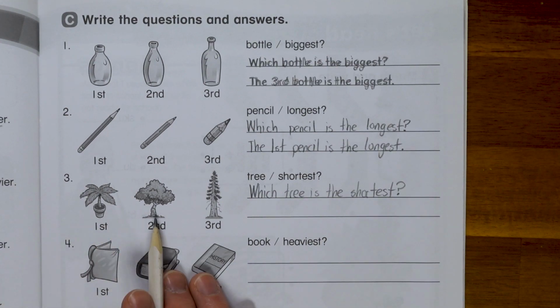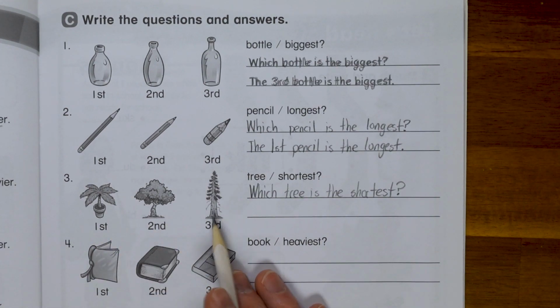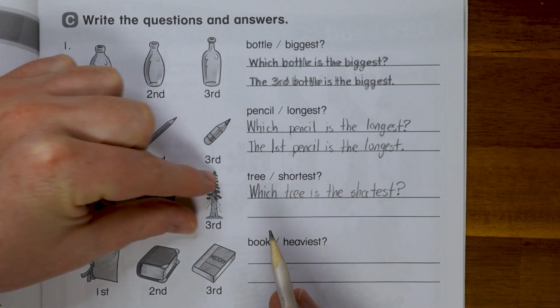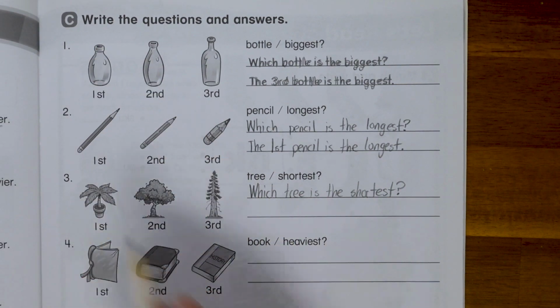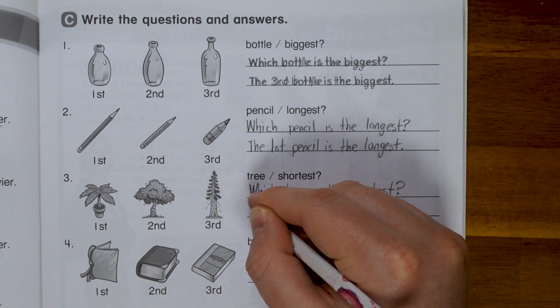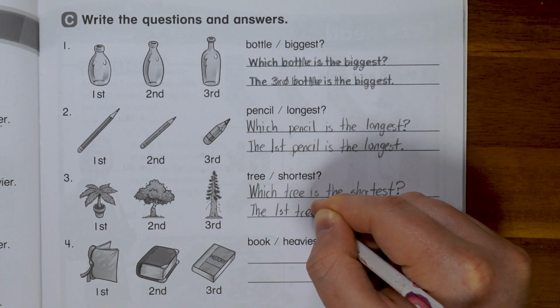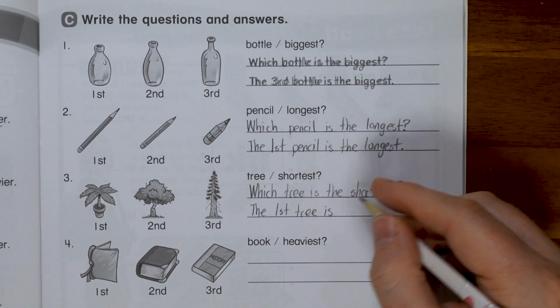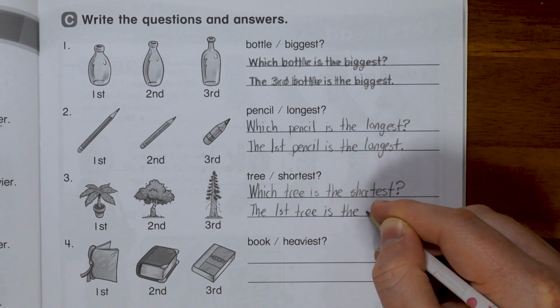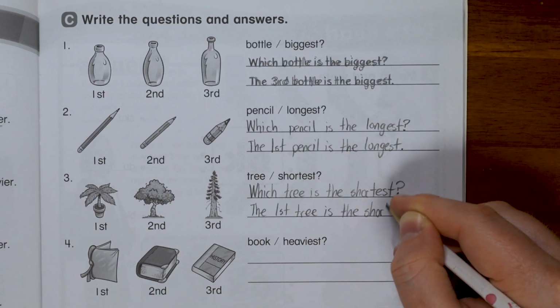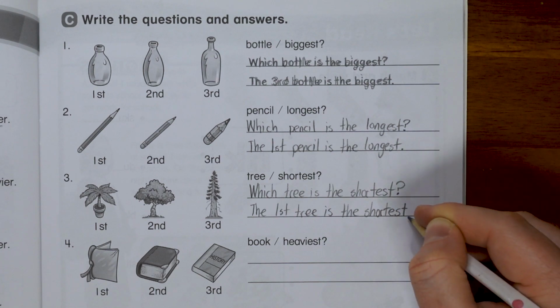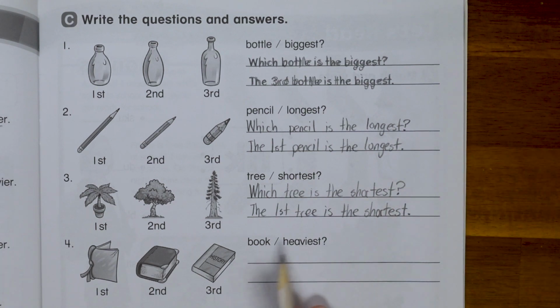There's the first one, the second one, and the third one. The short should mean like this, not tall. The first one is the shortest. The first tree is the shortest. Period.